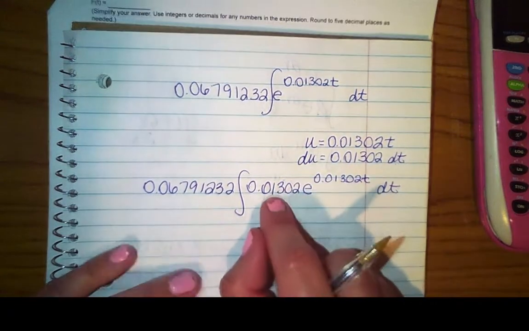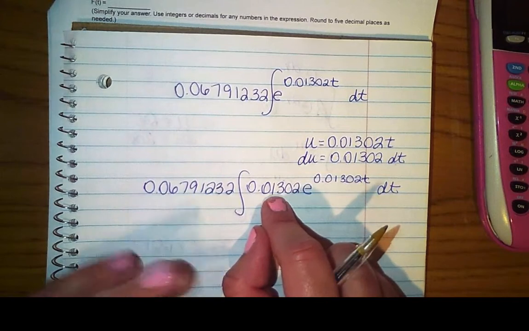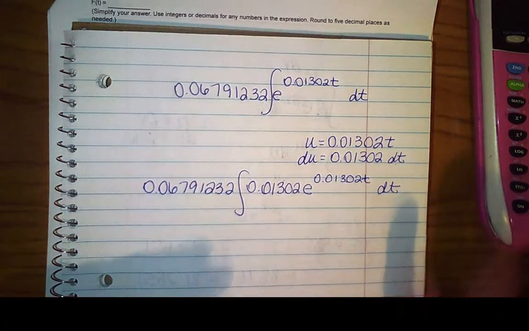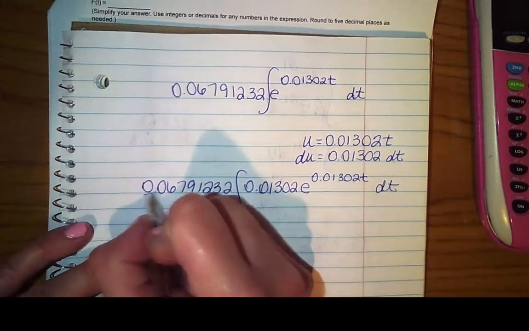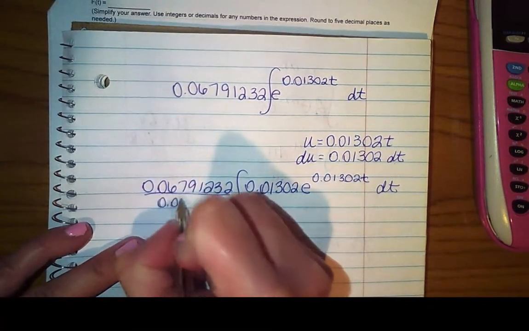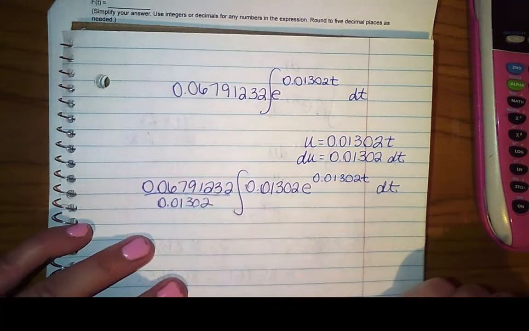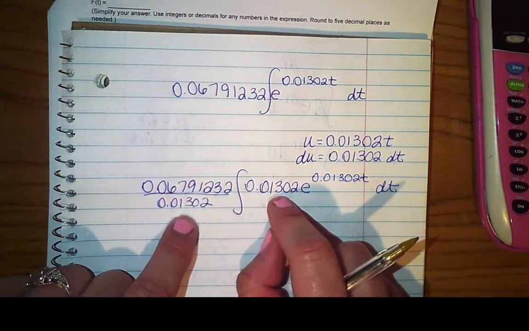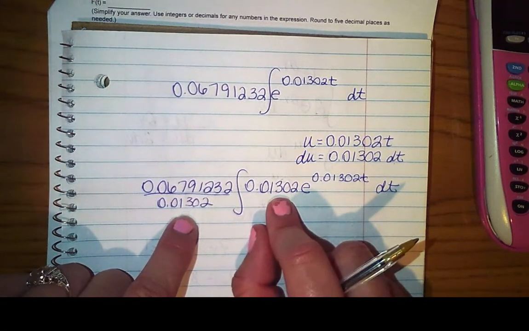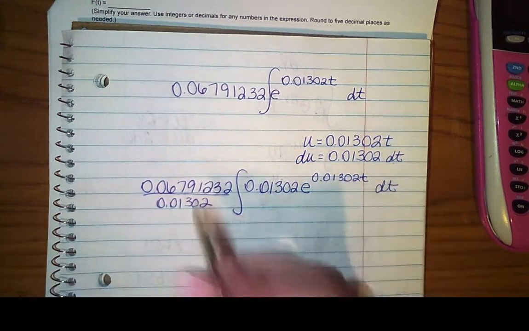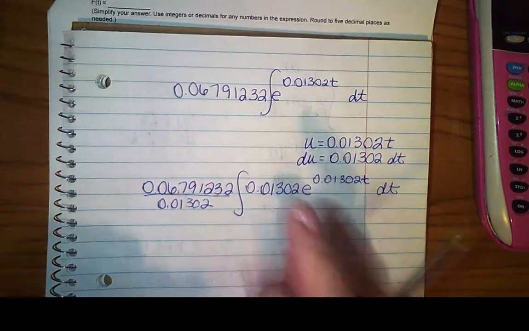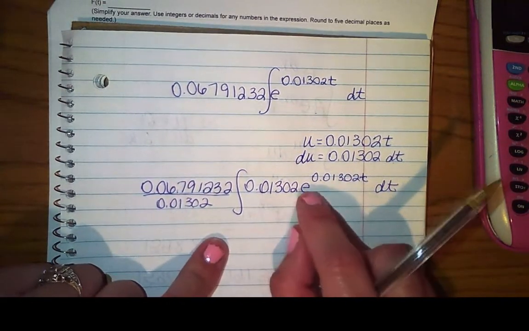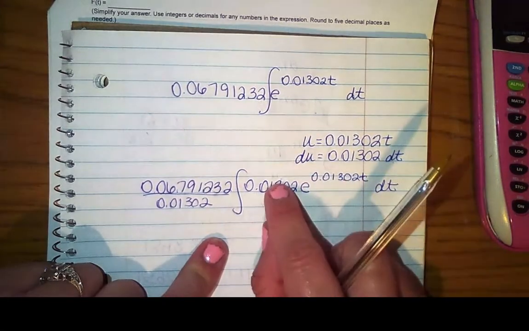But I can't randomly multiply by a number because I've thrown off the balance of everything. So I need to multiply by 1. So remember, any number divided by itself is 1. So I'm multiplying by 1. So I'm changing what this thing looks like, but I'm not changing what it is. Okay, so I took this constant multiple out front, and now I've multiplied by 1 so that I actually can rewrite this as e to the u du.